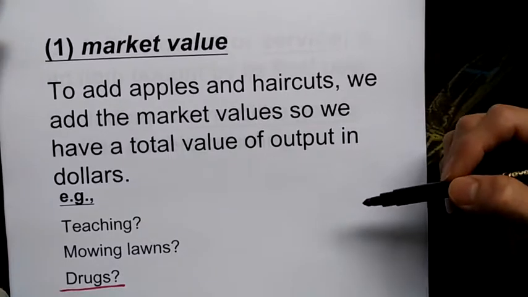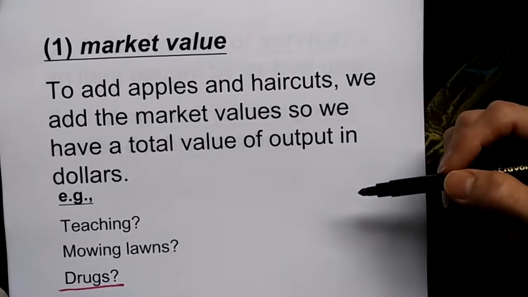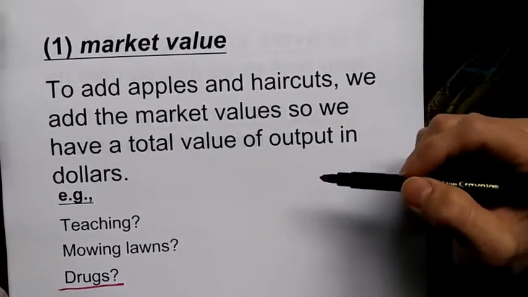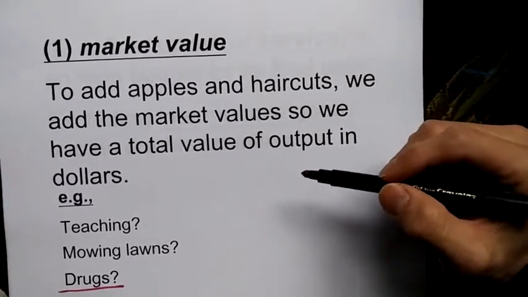Say for example, let me ask you a question. The country, Colombia.